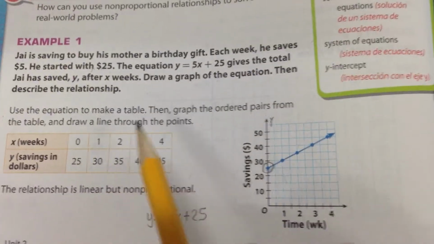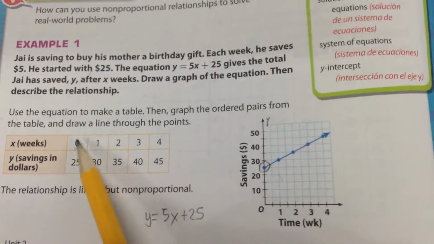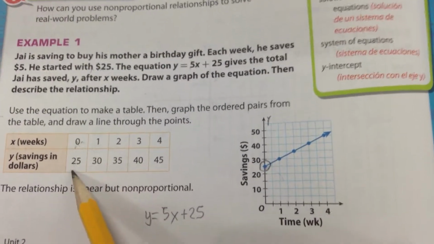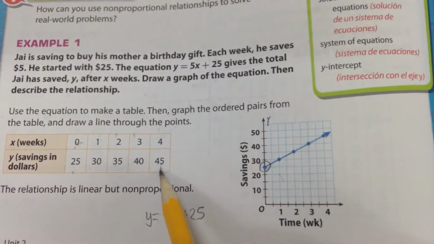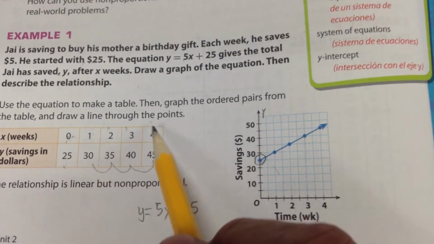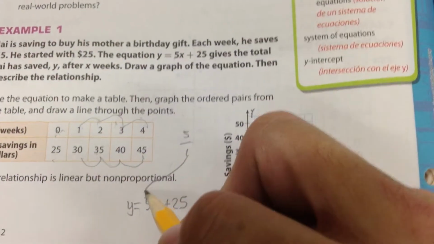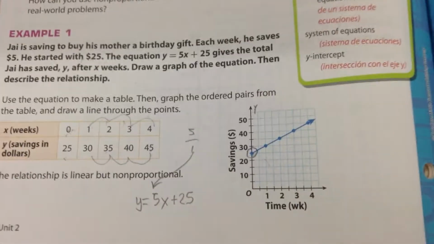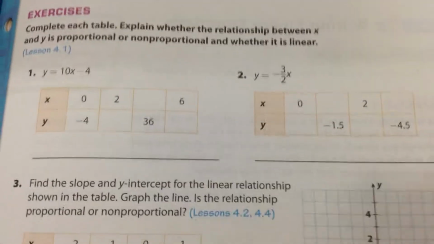Use the equation to make a table. Well, they did that. So the first week, which is 0 weeks, this is when he starts. So $25, and every week he's adding $5. Again, if I had to find the slope, I would say, all right, this is going down by 5. This is going down by 1. So my slope is 5 over 1, which we already knew because that's how much he was saving up each week.